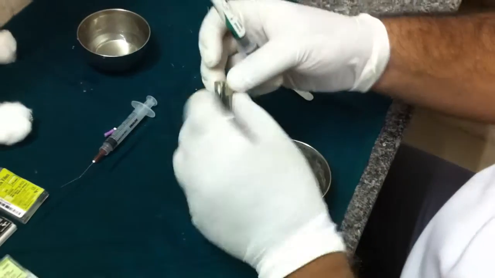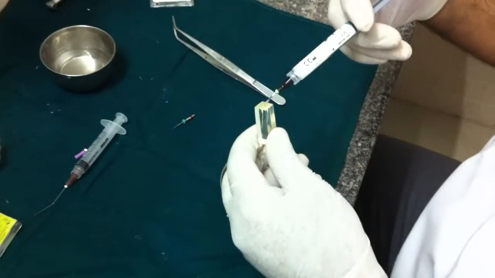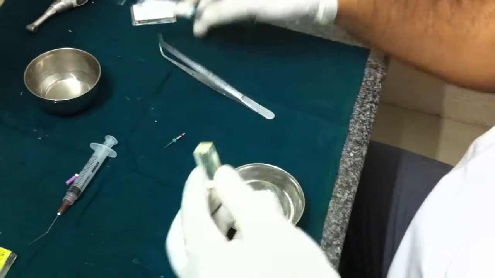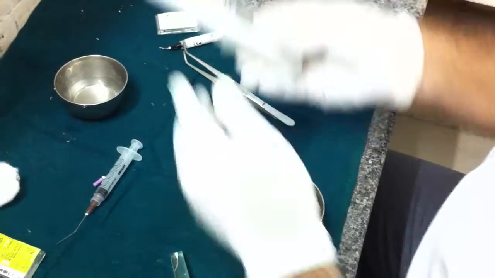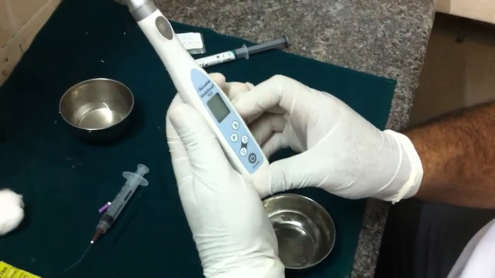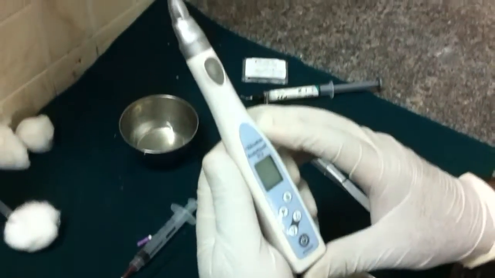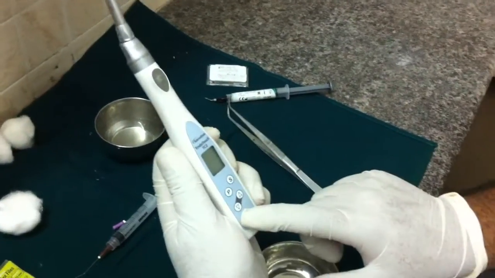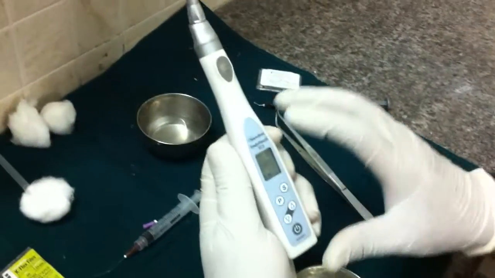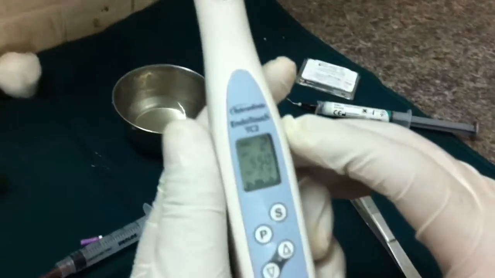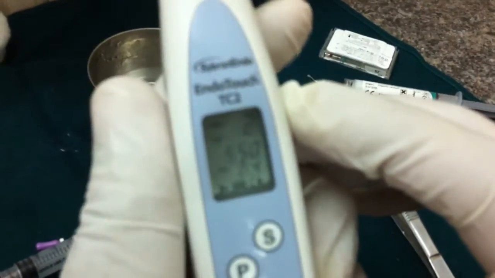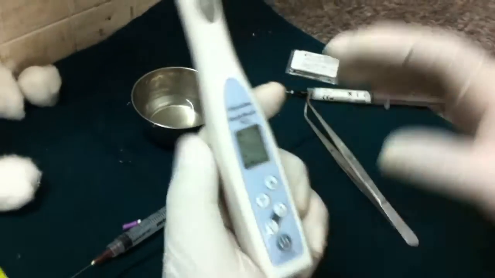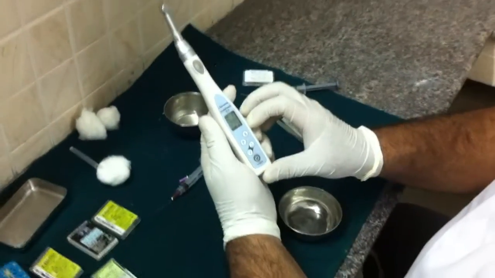Now I introduce EDTA gel. This is Endo Touch TC2 from Sybron again. This is a cordless endo motor, and the speed that I use for K3 is 550 RPM with a torque of 2.4. Anything between 2 and 3 is fine. Generally I prefer to use 2.4.